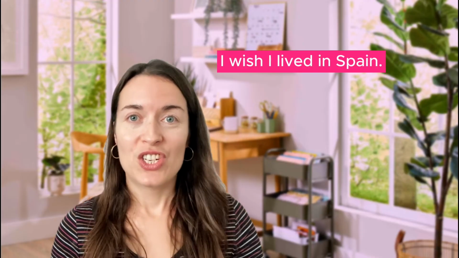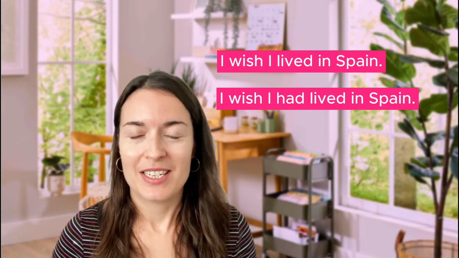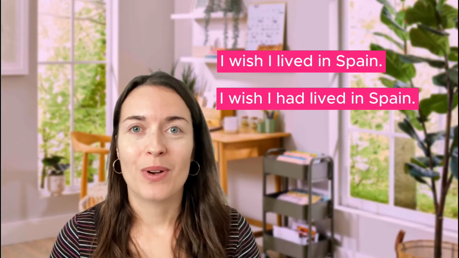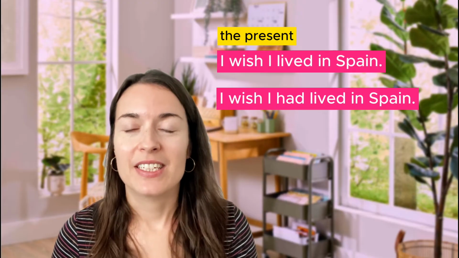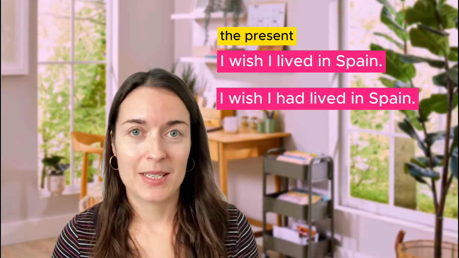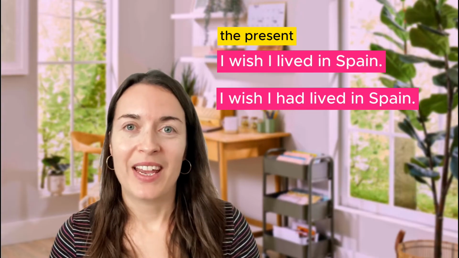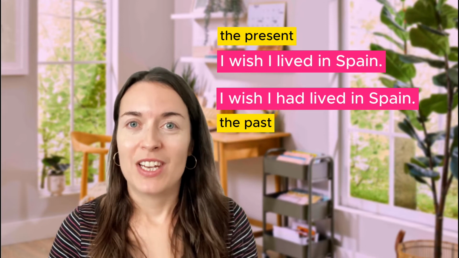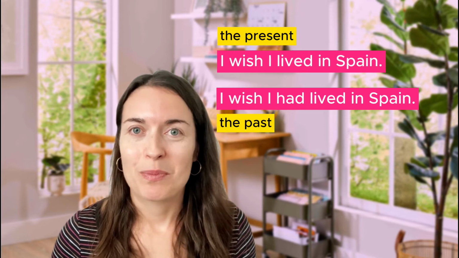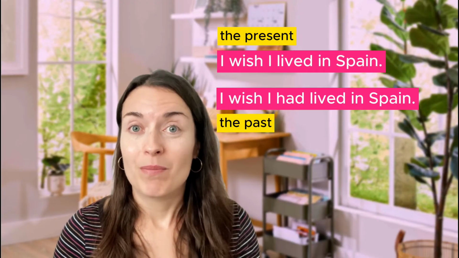So let's look at the difference between I wish I lived in Spain and I wish I had lived in Spain. The first one is about the present. Now I live in England, but I wish I lived in Spain now. I wish I had lived in Spain is about the past. Last year I lived in France, not in Spain, but I wish I had lived in Spain last year.